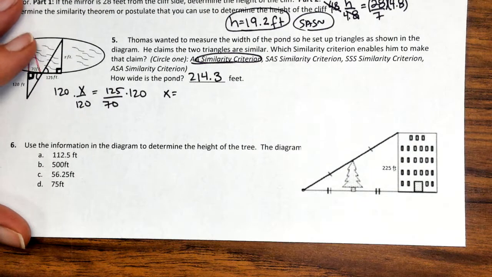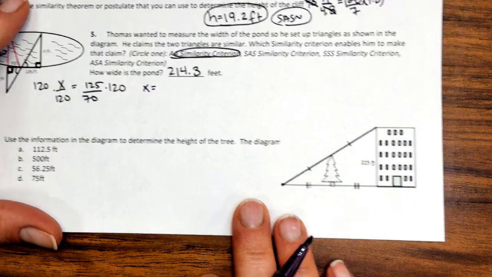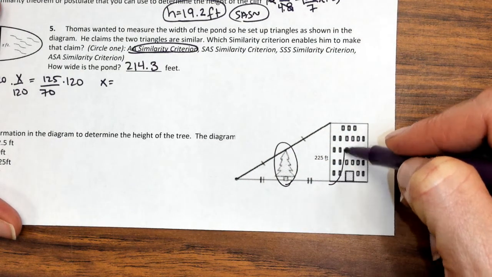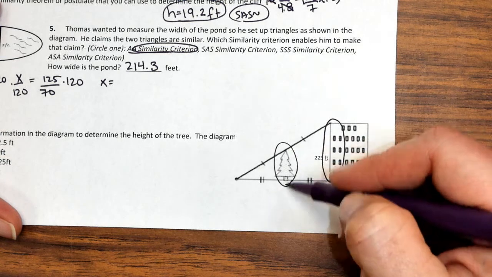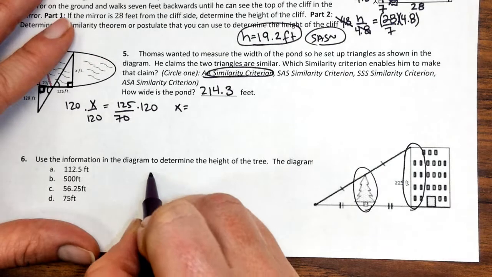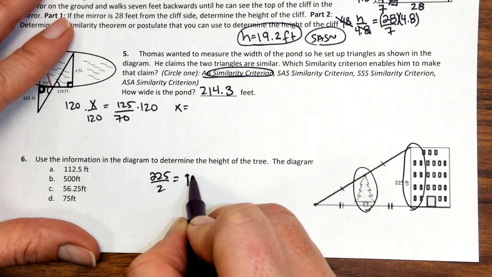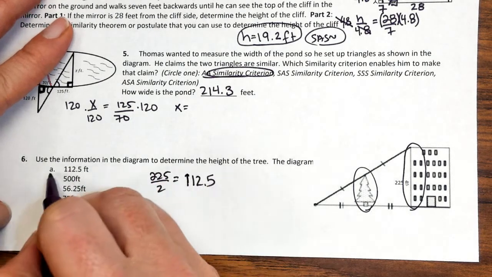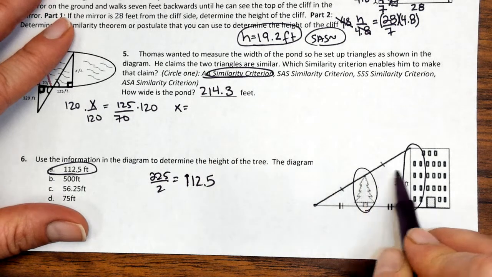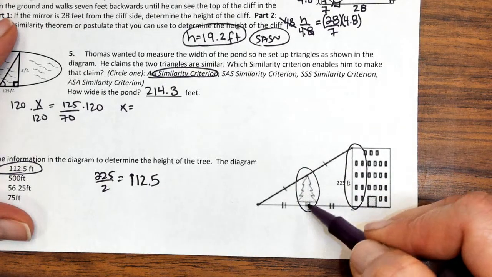Use the information in the diagram to determine the height of the tree. This is probably the easiest question on the whole test. Notice that this is the mid-segment of the building. So this is half as high as the building. So this is 225 divided by 2, which equals 112.5, which is A. Again, this is 1/2 of this, or this is 2 times this.